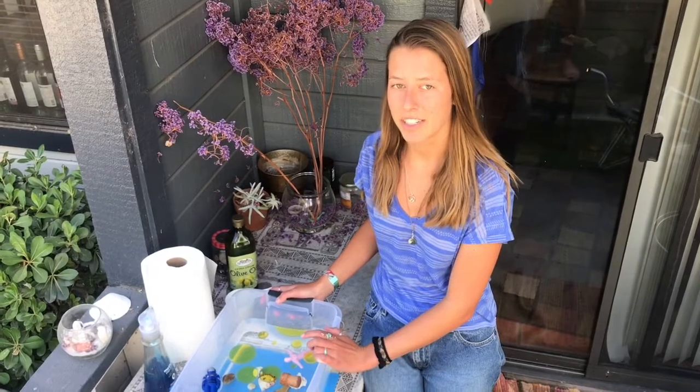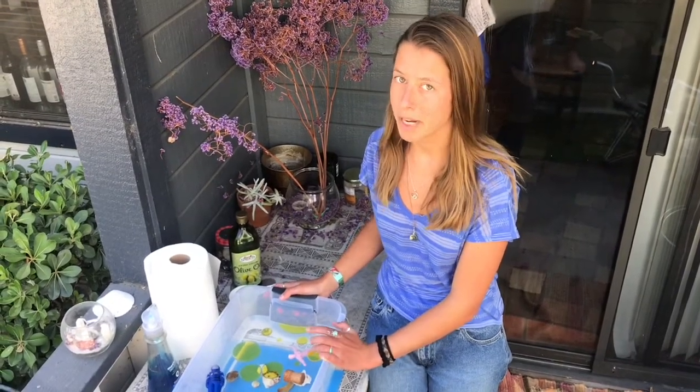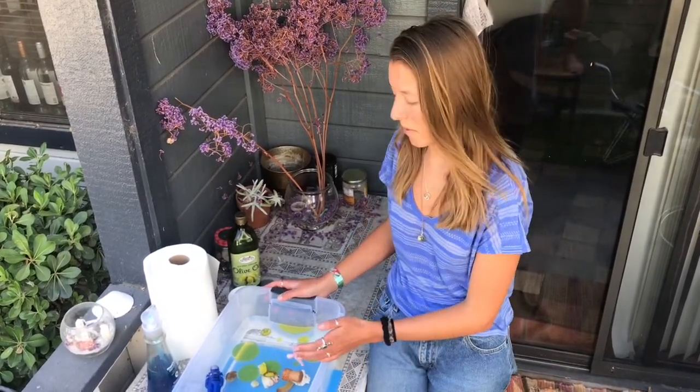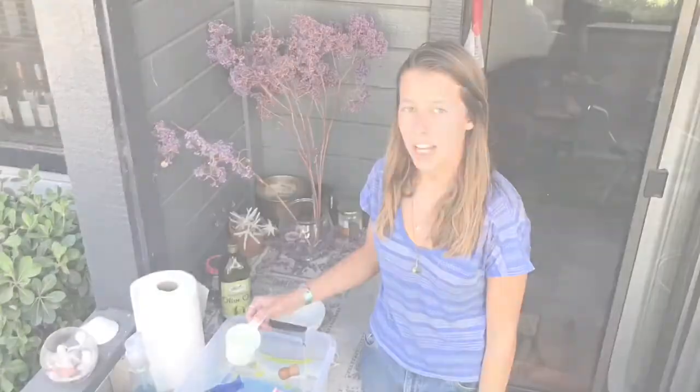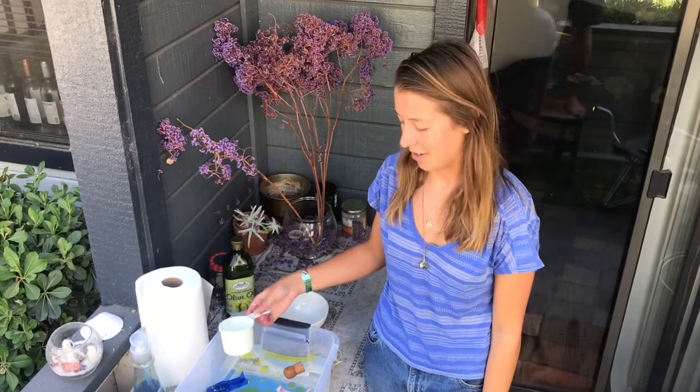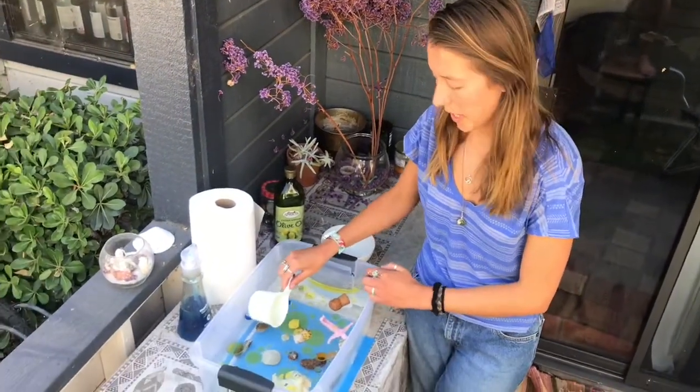When an oil spill happens, scientists use many different techniques to try and get the oil out of the water, but it might not always work. In this experiment, we're going to try and get the oil out of our water and see what happens. So, our first way that we're going to try and get the oil out is just by scooping it out. So we'll see what happens.